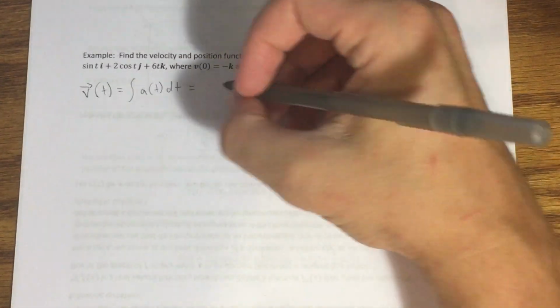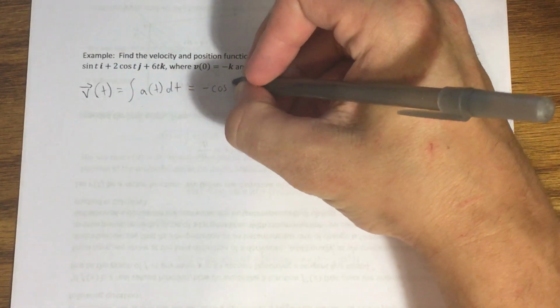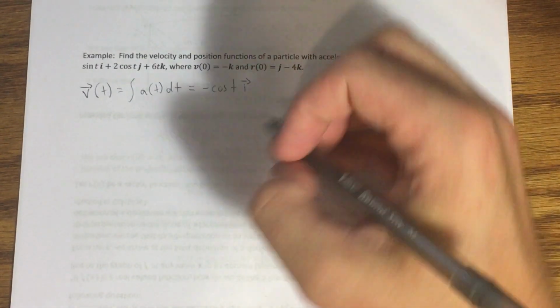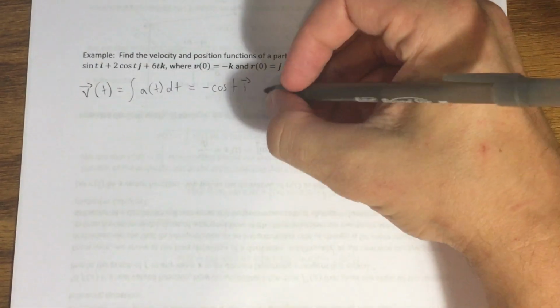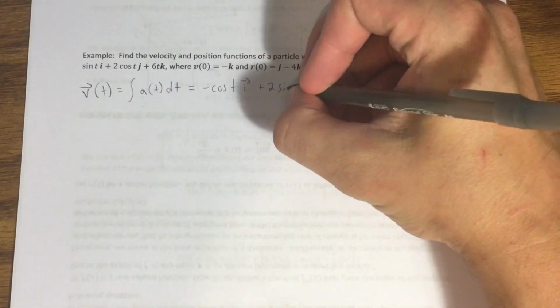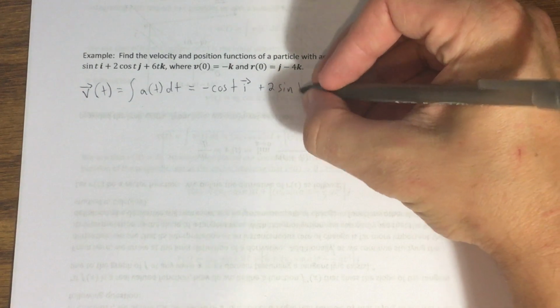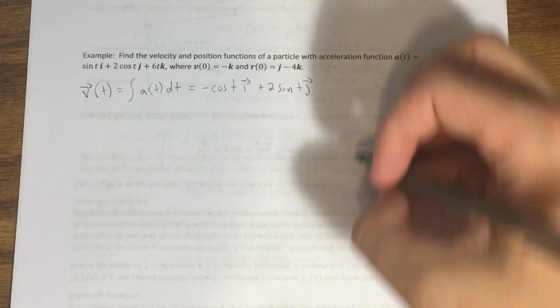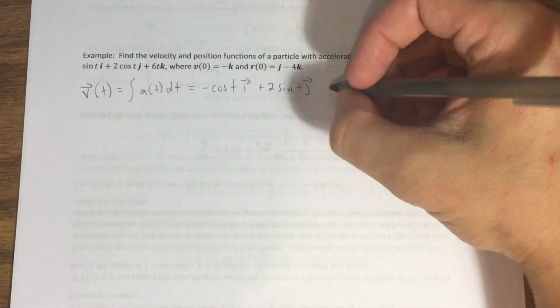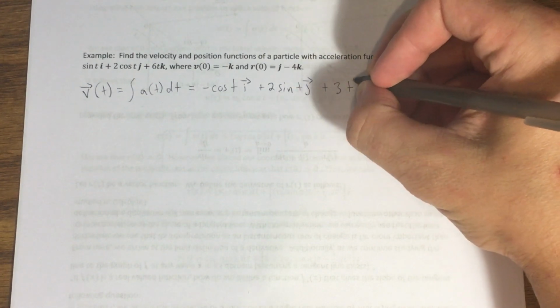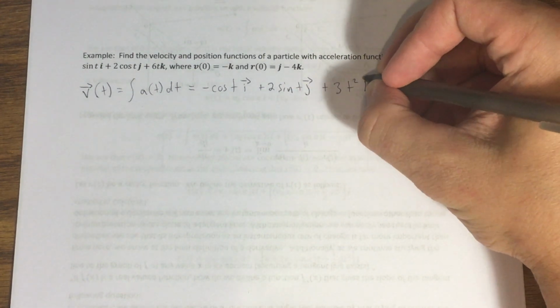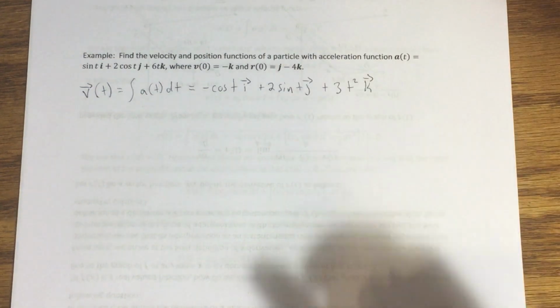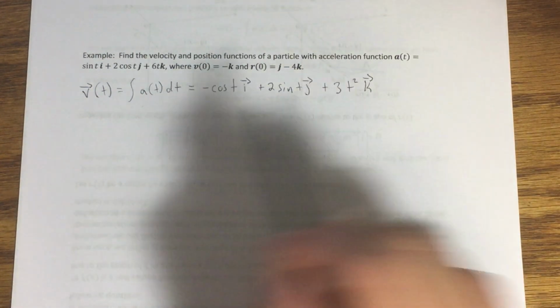Well, v of t, if I take the integral of sine of t, that's negative cosine of t i. Antiderivative here is going to be plus 2 sine of t j. Antiderivative of 6t would be plus 3t squared k. Okay? Now, that's not the whole thing, is it?